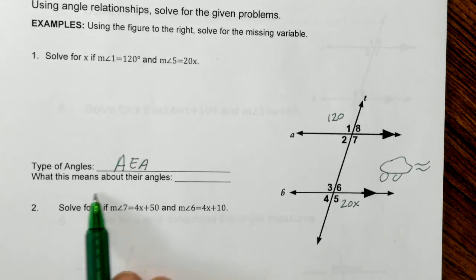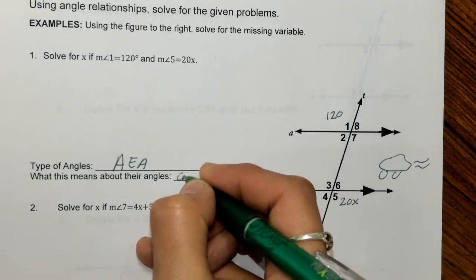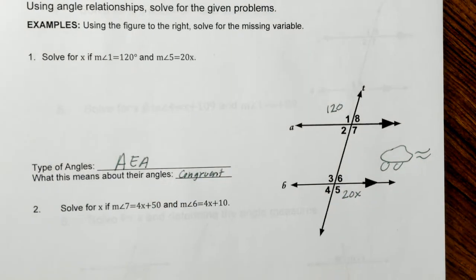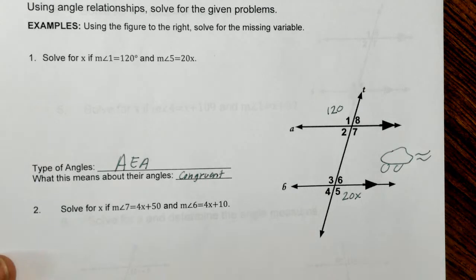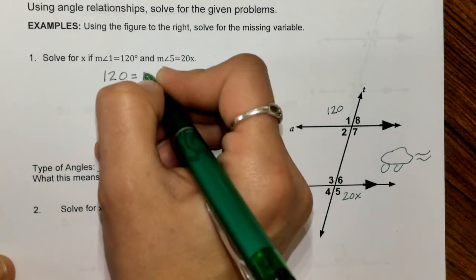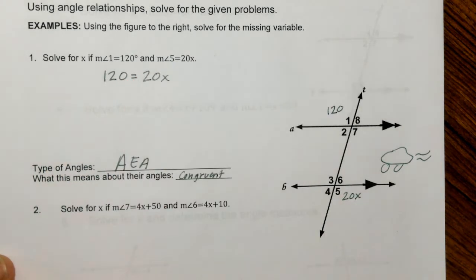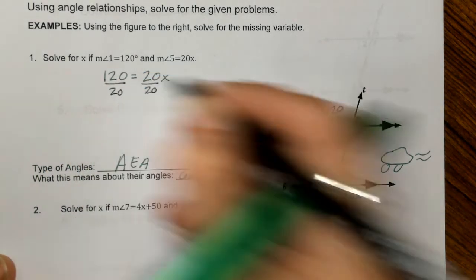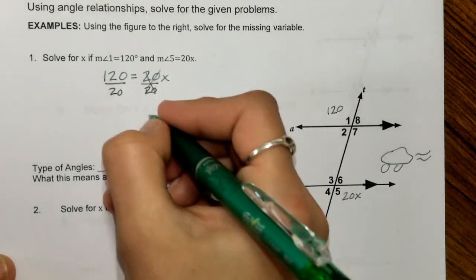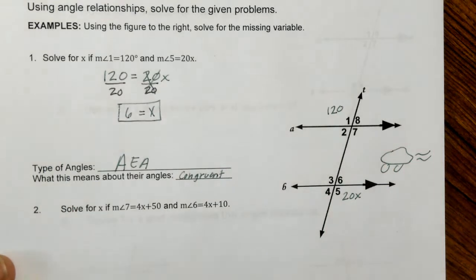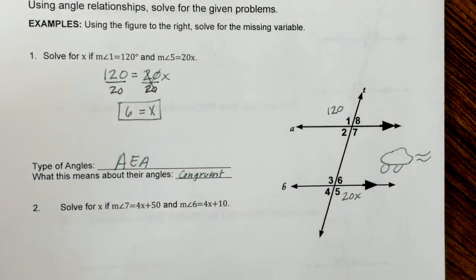So what does this mean about their angles? When we looked at the other page, we saw that they are congruent. So when 2 things are congruent, their measurements are equal. So we're going to set these up equal to each other. 120 is equal to 20x. We simply have one step to solve for x. We divide both sides by 20. It's been a while since we solved for x. X is going to end up coming out to be 6. That's all they asked for, was solve for x. They didn't ask us to substitute in.